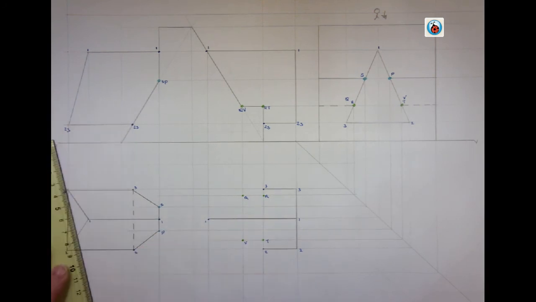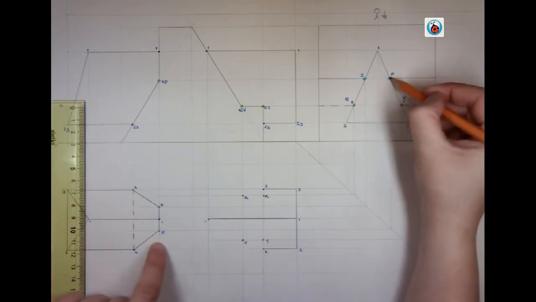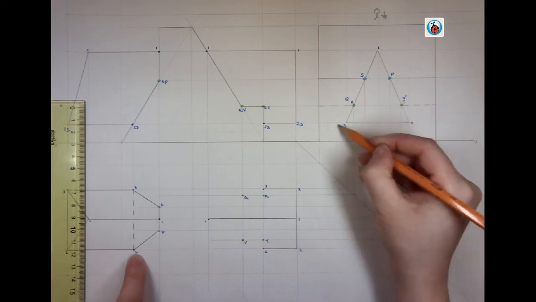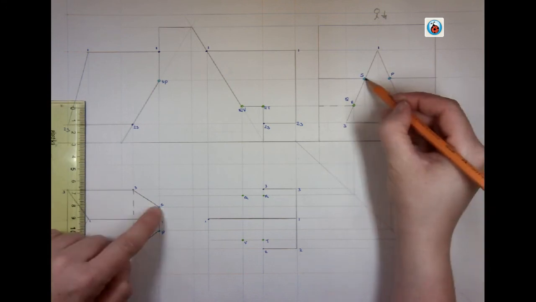And that's the left hand side. So 1 goes to P. P goes to 2. 2 goes to 3. 3 goes to S, and S goes to 1.